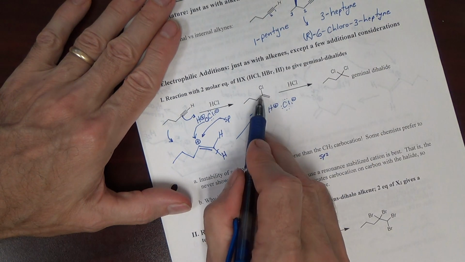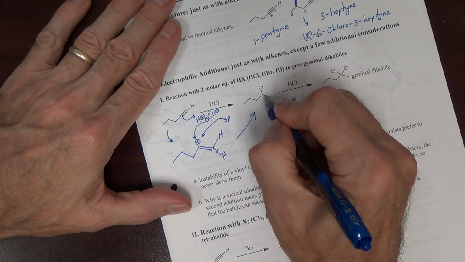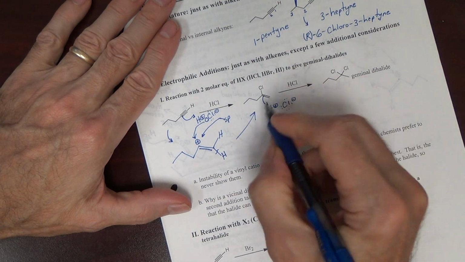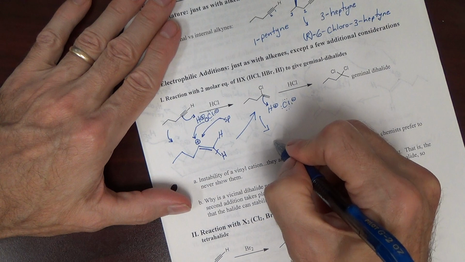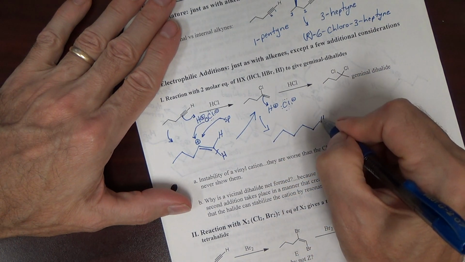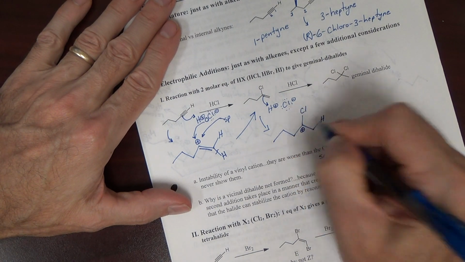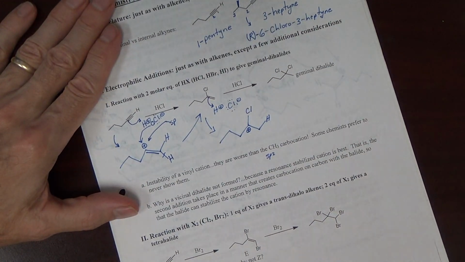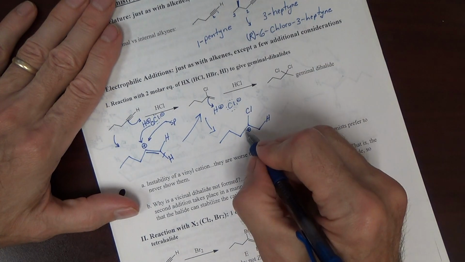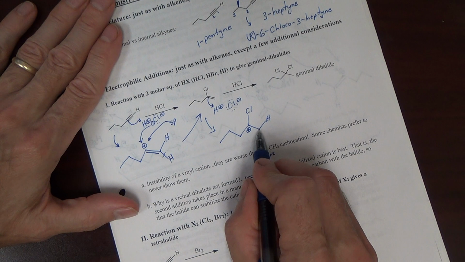Where we're going to leave cation, left or right? The answer would be left. So the electrons pull away here. And we get boom, boom, boom, boom. New H here. Positive here. Secondary cation. That would be better than making a primary cation.